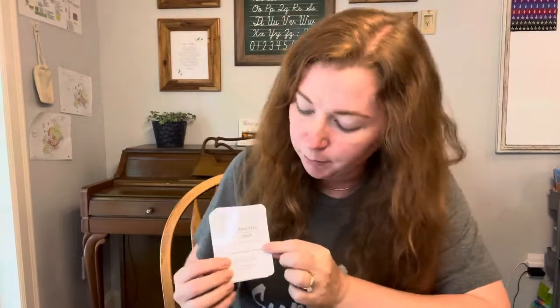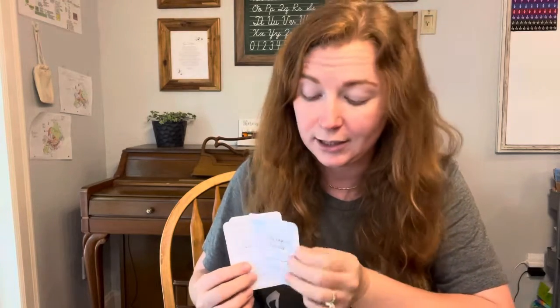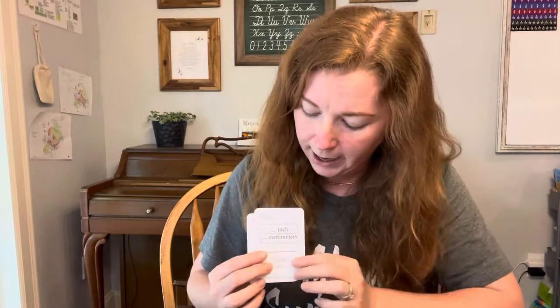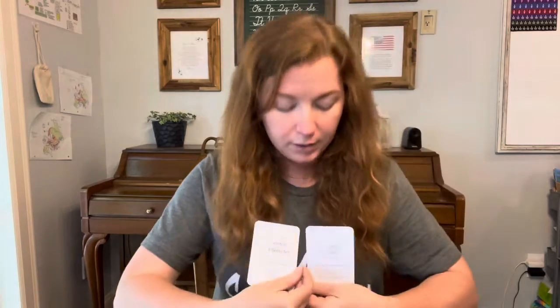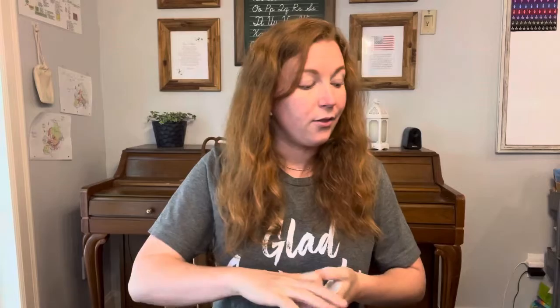Then the last section of the fraction flashcards is equivalencies. And so they have how many months are in a year, how many seconds are in a minute, how many minutes are in an hour, how many hours are in a day, etc. And I think the metrics are on the back, metric and imperial system both. So that is just a glimpse of the fraction flashcards and what your student would be practicing in those.